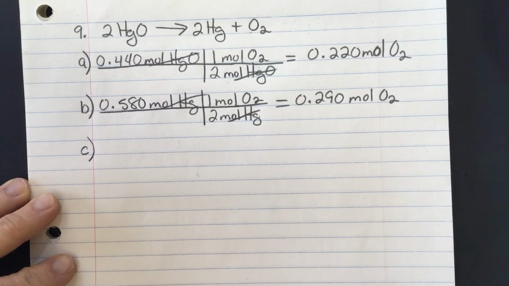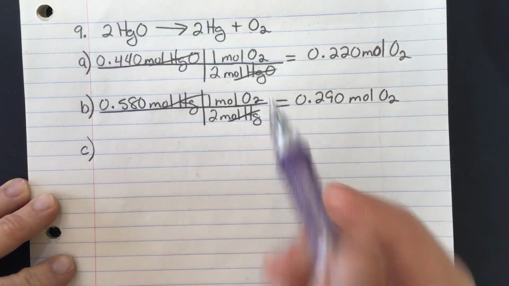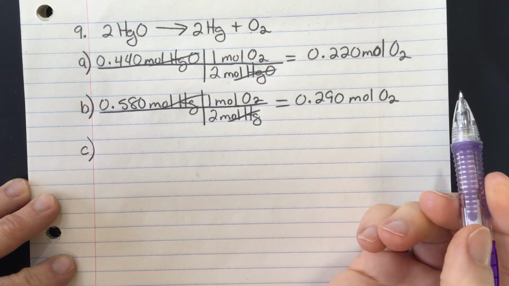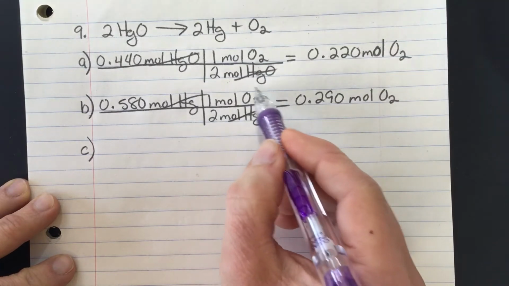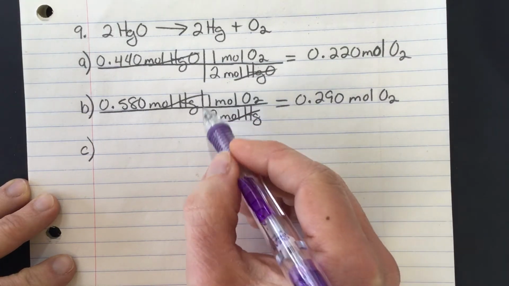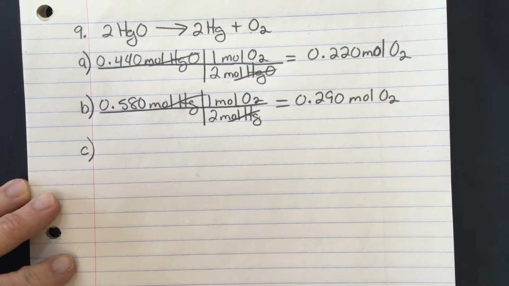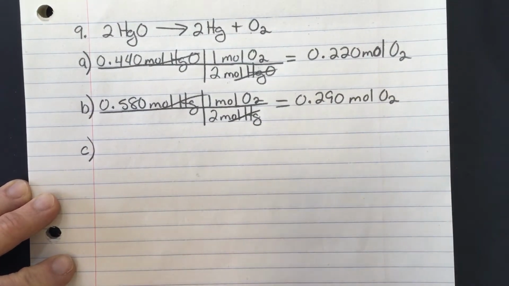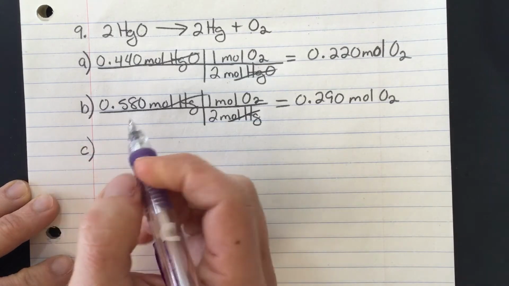For C, how many grams of mercury 2 oxide must react to produce 3.75 moles of oxygen? Now with these ones, I just needed my mole ratio, just my meat here. Moles are meat, right? So I just needed my meat. So we're getting a little more complex here.